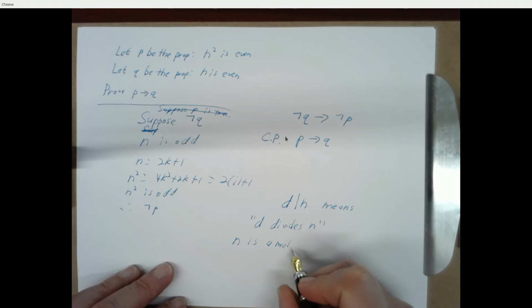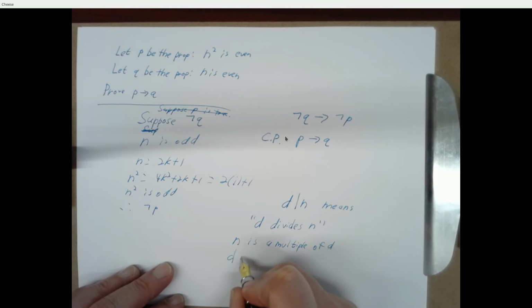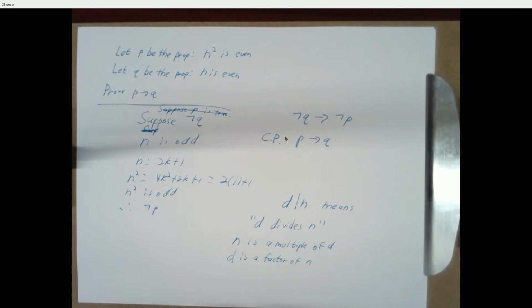This will be worth at least 5 points on the exam. Meaning that if you forget this and you do it backwards, it'll probably cost you 5 points.